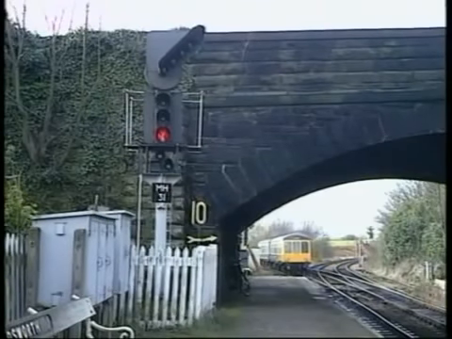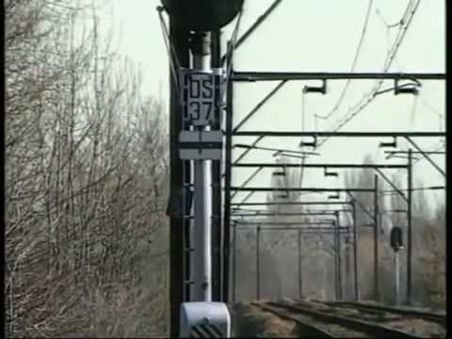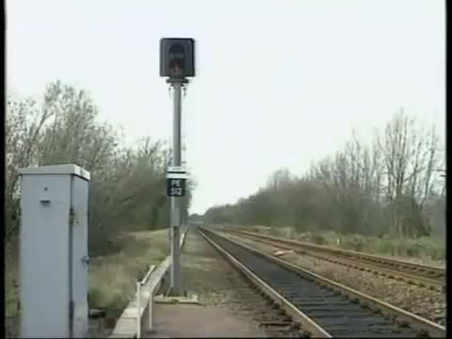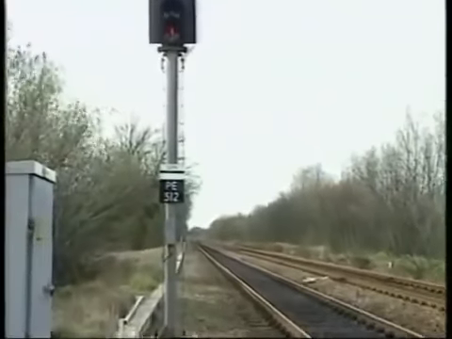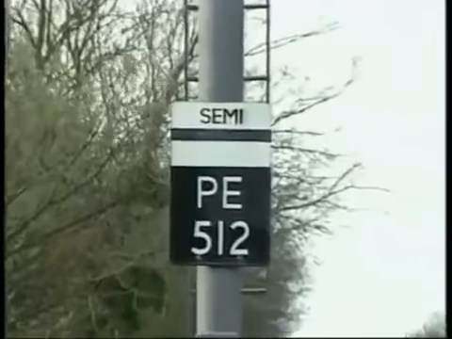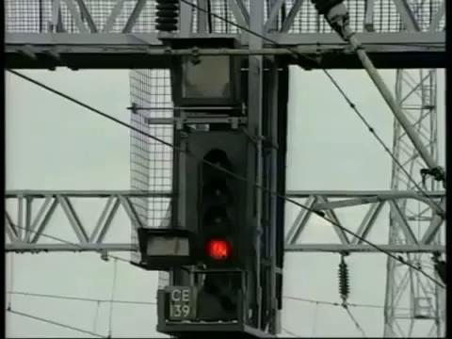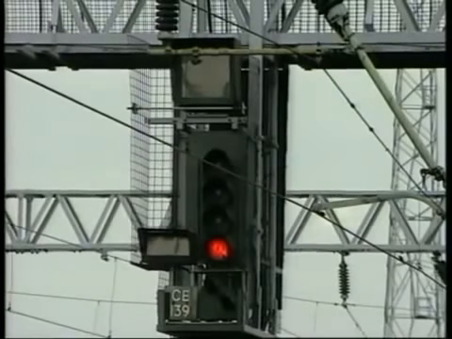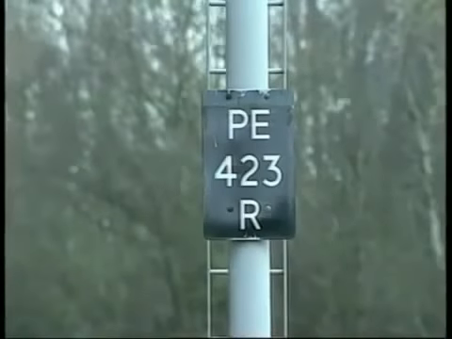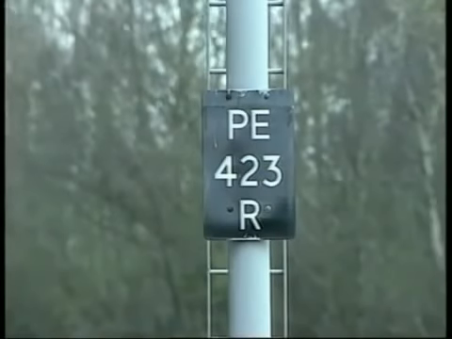Now let's take a look at how signals are identified. The automatic signal, the one controlled purely by the passage of trains, is identified by an oblong white plate bearing a horizontal black band. The semi-automatic signal, which is normally controlled by the passage of trains but can be controlled from a signal box or ground frame when required, is identified by an oblong white plate bearing a horizontal black band above which is the word semi. The controlled signal carries only a plate indicating the signal box prefix letters and the signal number. Finally, the colour light repeater is identified by a plate bearing the number of the signal which it repeats, accompanied by the prefix D or suffix R.